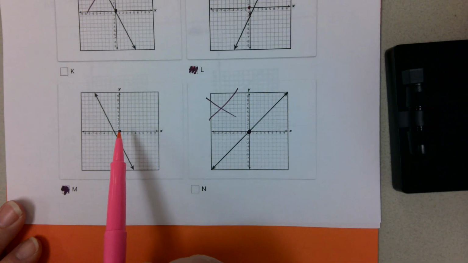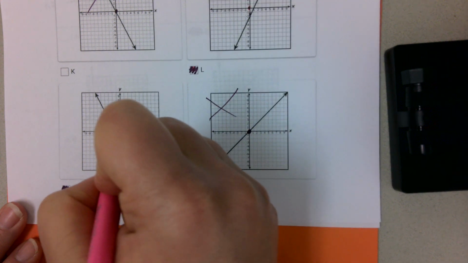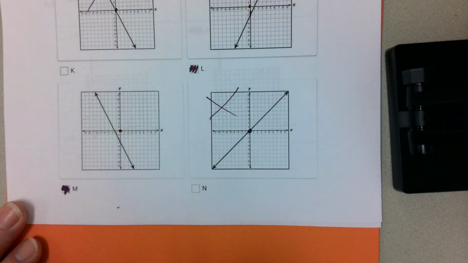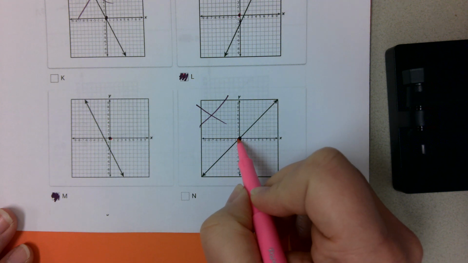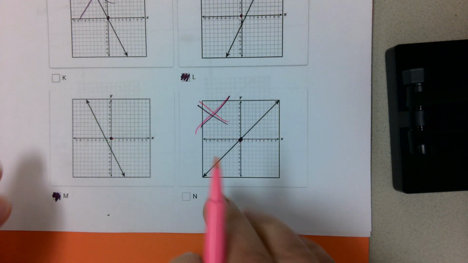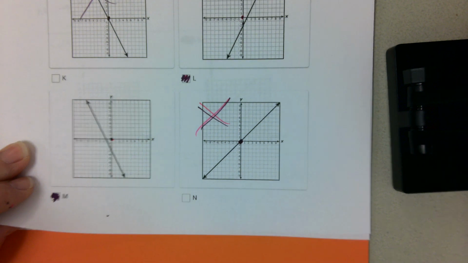I think you should be getting the gist by now. Doesn't intersect the origin, non-proportional. Oh, this one here crosses and intersects that origin. I can't choose that. It is proportional. Goes to the origin, it's proportional. I don't want that one.